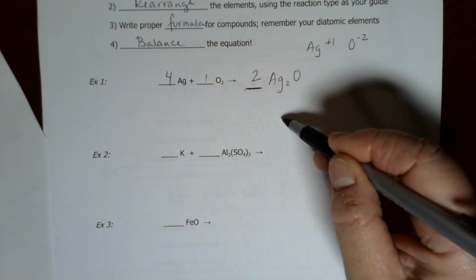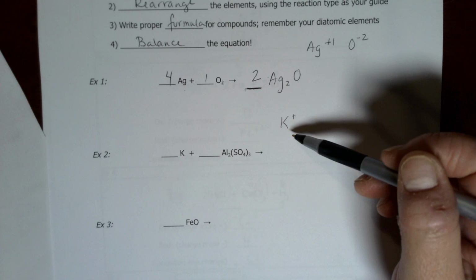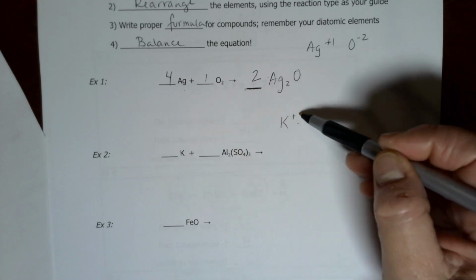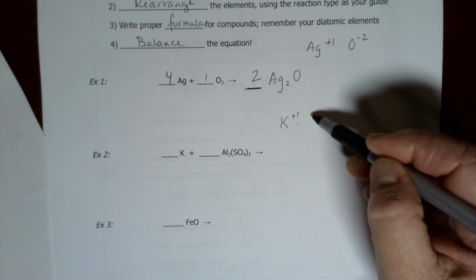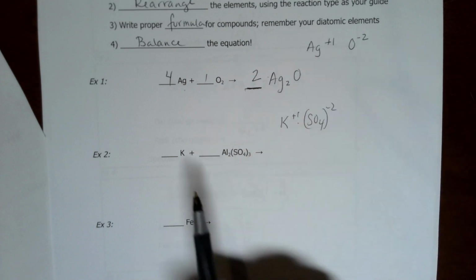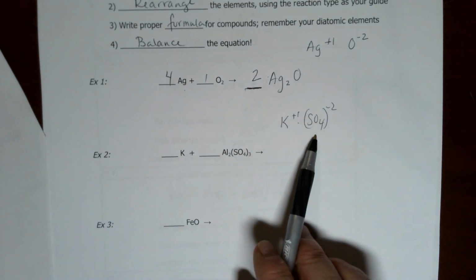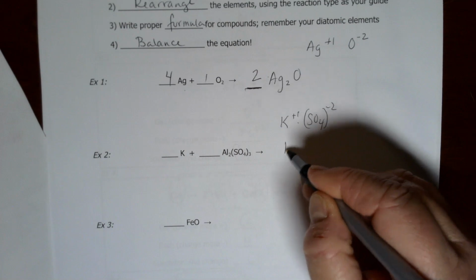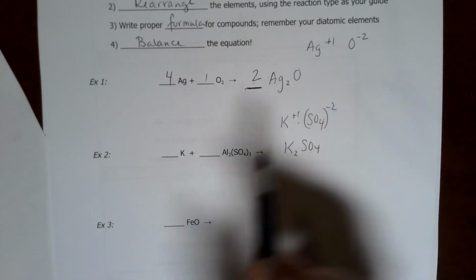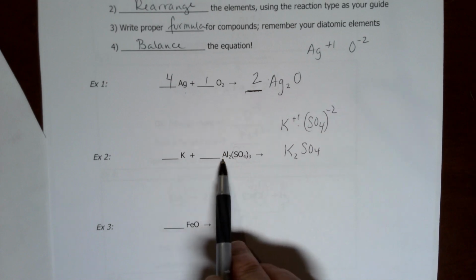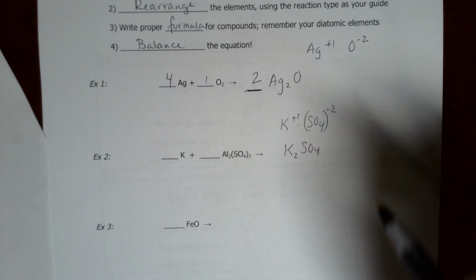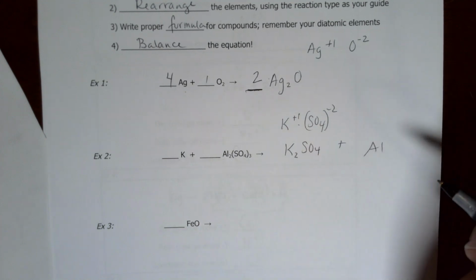So I'm going to start by writing down what ions. K is going to form a K plus 1 ion. And this SO4 is sulfate, SO4 minus 2. So when I bring together potassium ions and sulfate ions, that chemical formula is going to be K2SO4. So this K is going to kick out the aluminum. It's going to form a compound, K2SO4. And that aluminum that just got kicked out is going to be its own element.